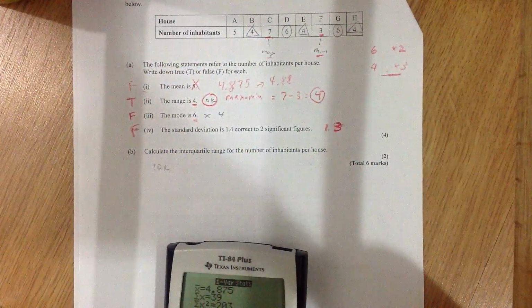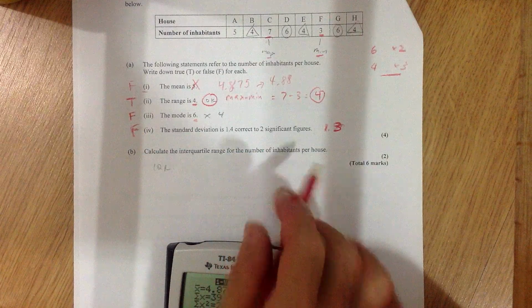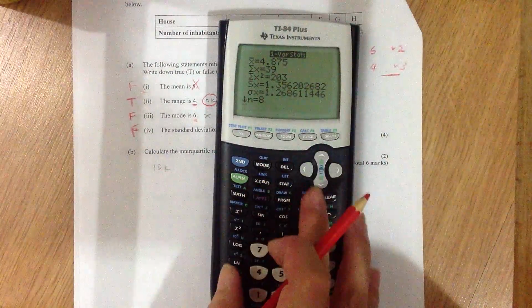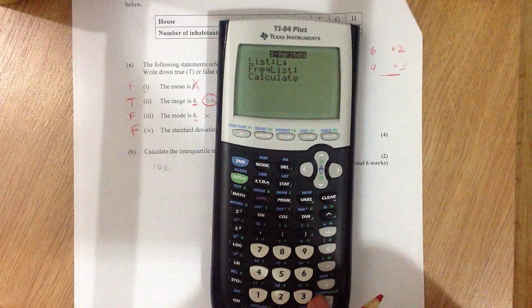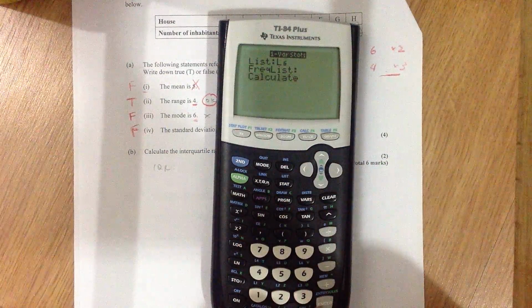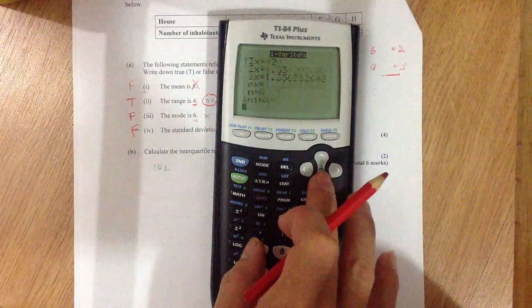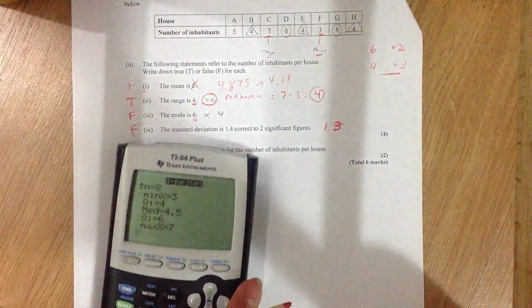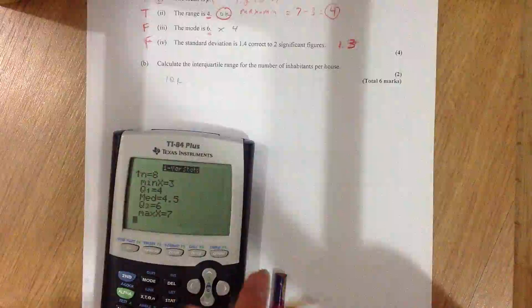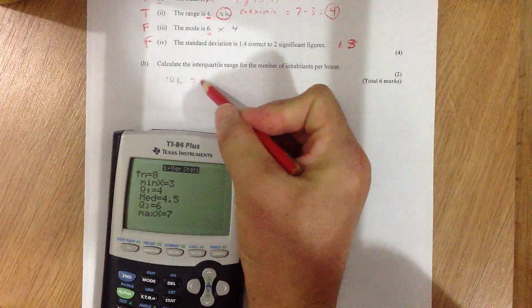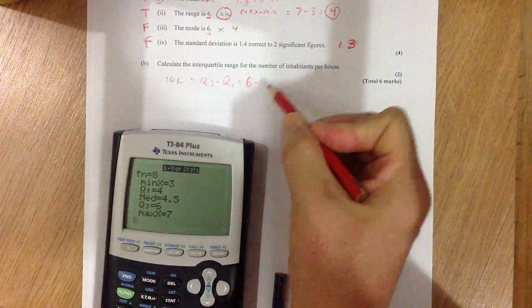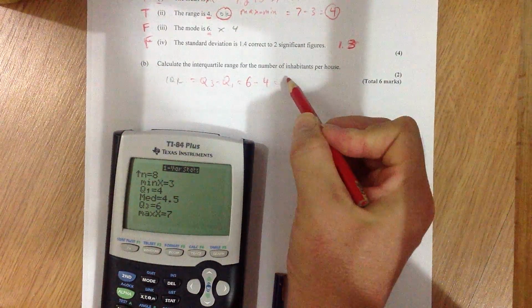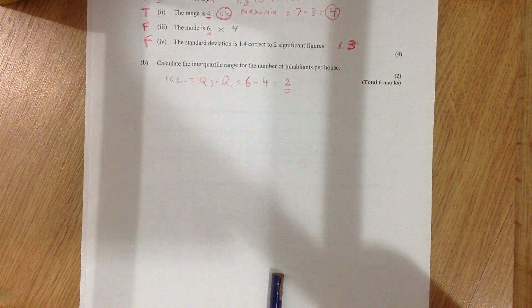Calculate the IQR for the number of inhabitants in the house. Well, when we did that, we also got the, sorry about that, stat, calc, go back. Now we have Q1 and Q3, and the formula for IQR is Q3 minus Q1. The calculator gives us 6 for Q3 and 4 for Q1, so the answer is 2. Okay, so that was an easy one, right?